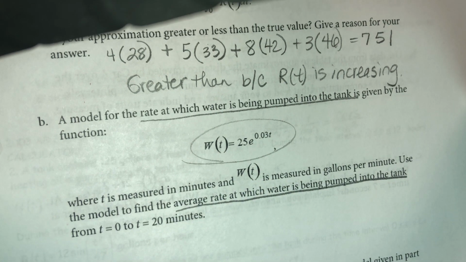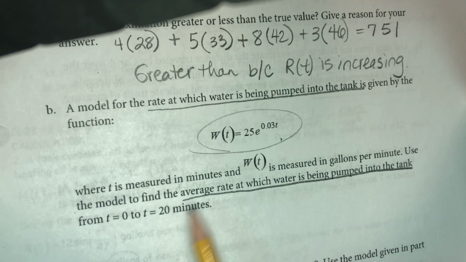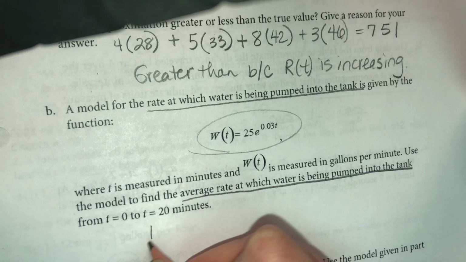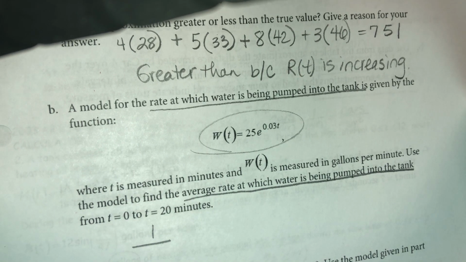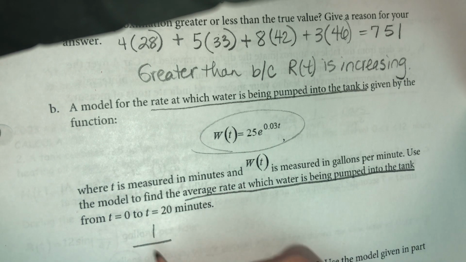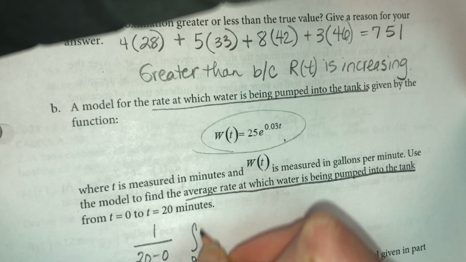Okay, it looks really close to average rate of change, but if it were average rate of change, it would actually say average rate of change. So this is not average rate of change. This is the average value of the rate at which water is being pumped into the tank. So we're going to use the 1 over b minus a times the integral from a to b of f of x dx formula, which is one of your note cards. So 1 over 20 minus 0 times the integral from 0 to 20.